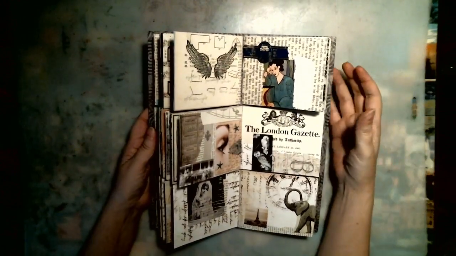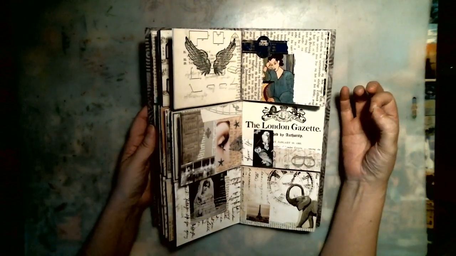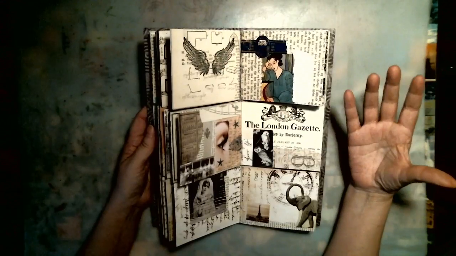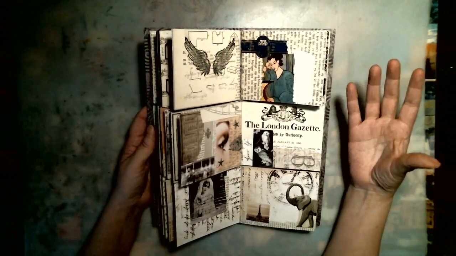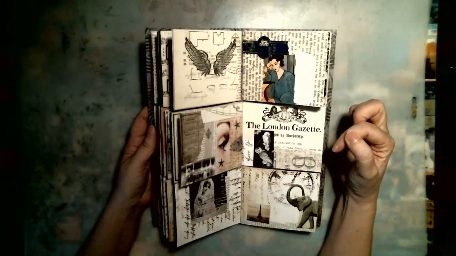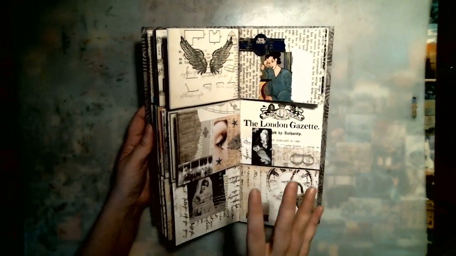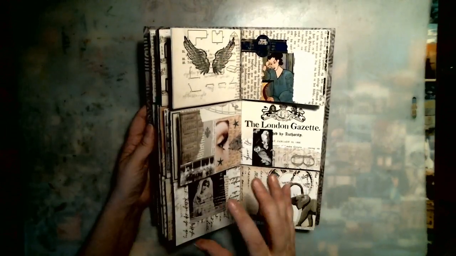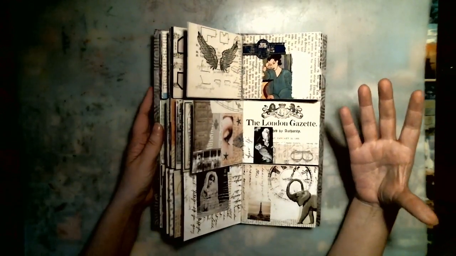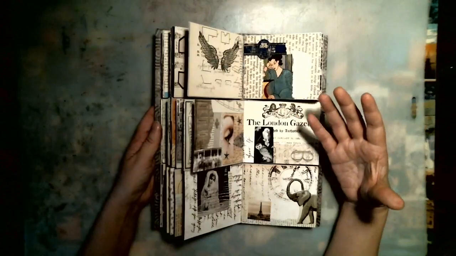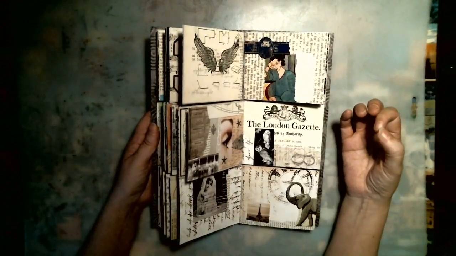Hello everyone. I want to talk about images for glue books, and my definition for a glue book is a structure with pieces of paper glued into or onto that structure. So my definition is very broad and it includes all kinds of things.